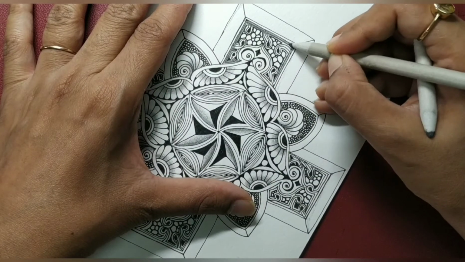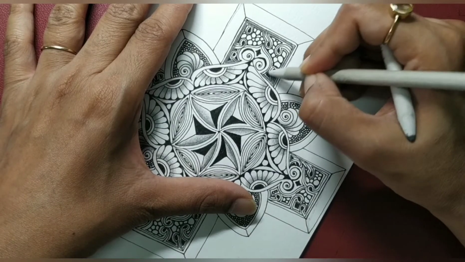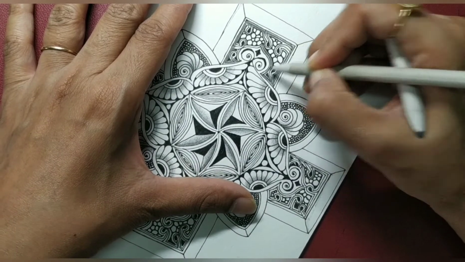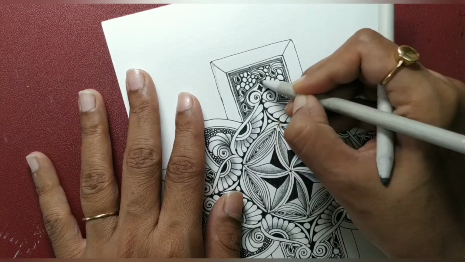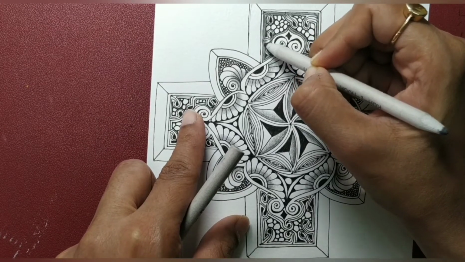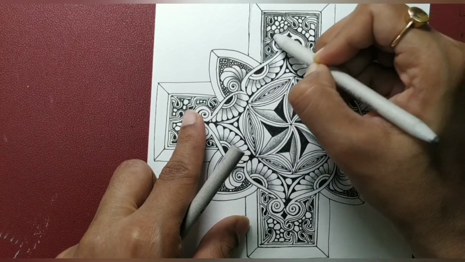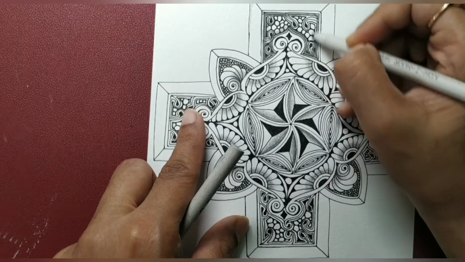Just adding on the inside. Again, spaces are small, don't blend too much, just a bit. You don't want everything gray, just blur the graphite.